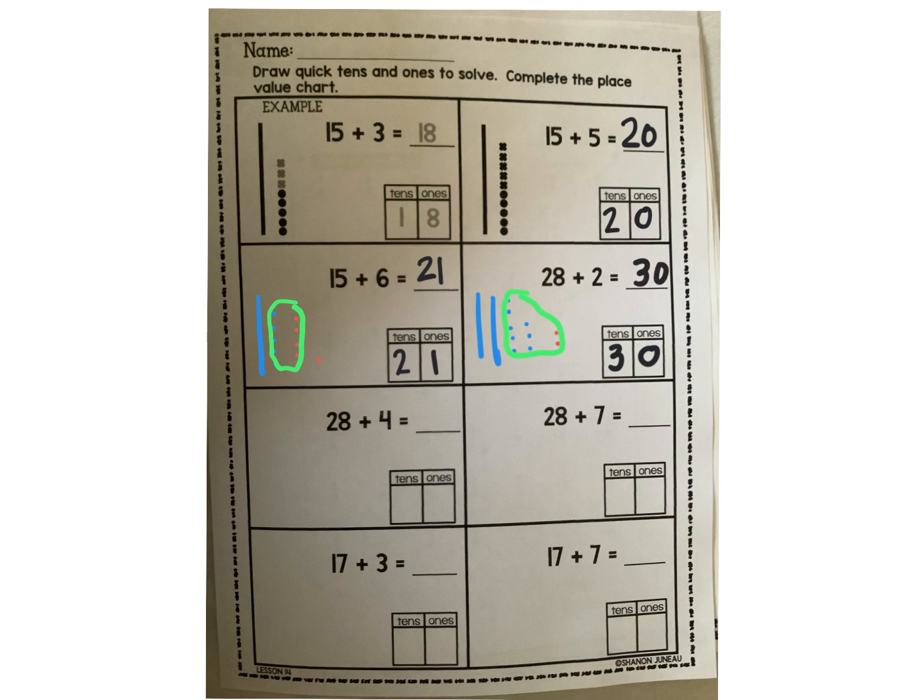Good. Okay. Let's try 28 plus 4. 20, and then we're going to draw 8 plus 4. So now I need 2 more red ones to go with the blues to make a 10. So now I have 3 tens and 2 ones, which equals what? 32. Good.